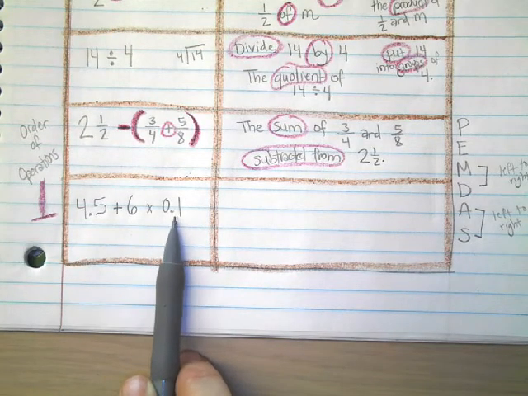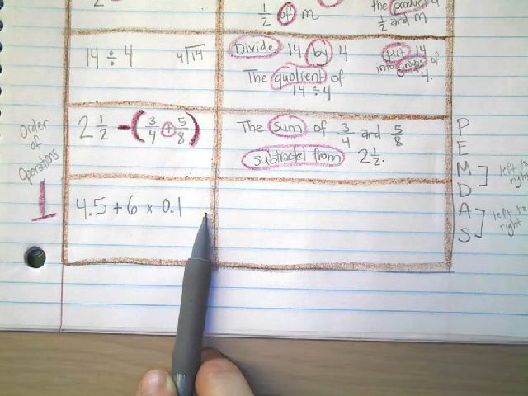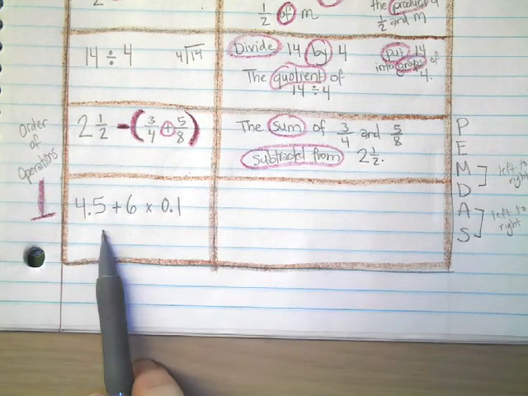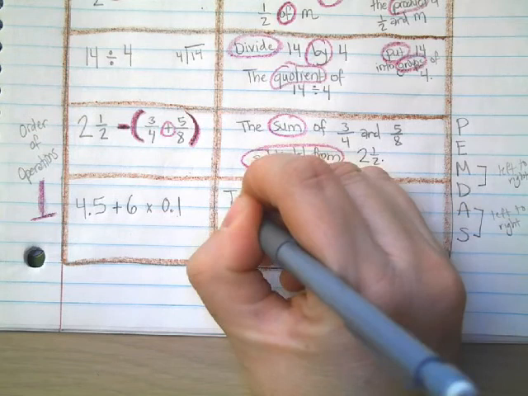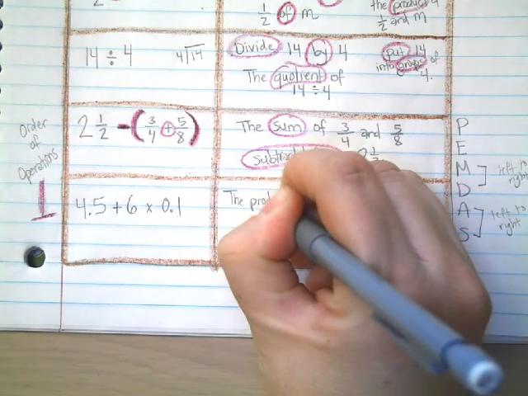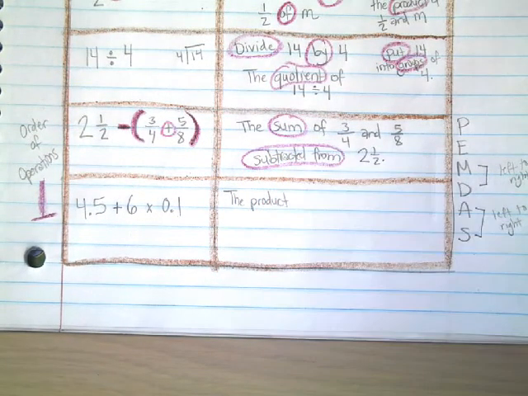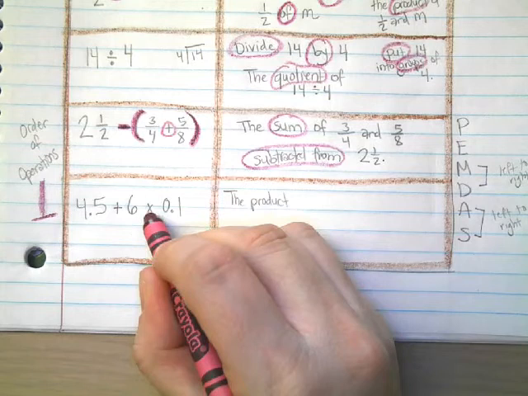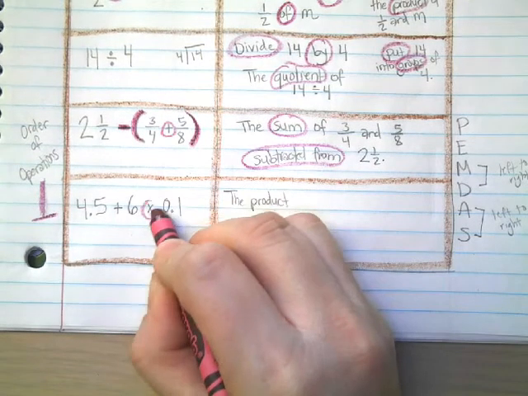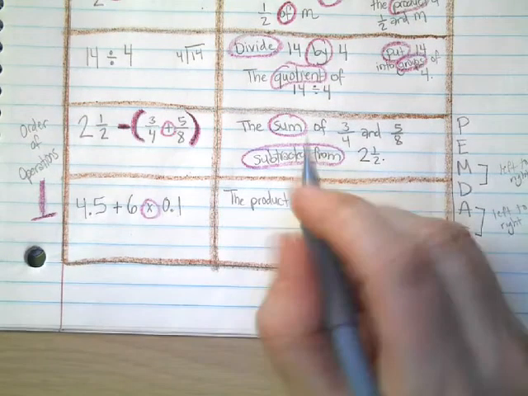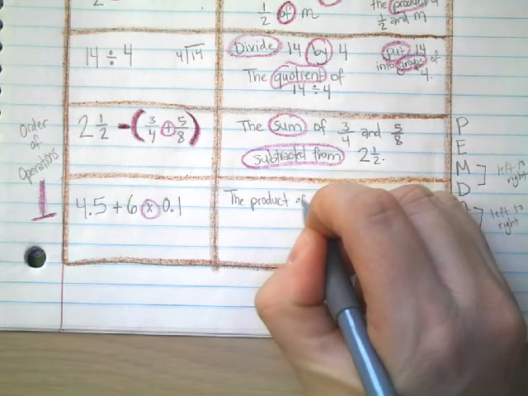So I can say the product, because I know it's multiplication, the product of 6 and 1/10, or 0.1, added to 4.5. How did I know it was product?